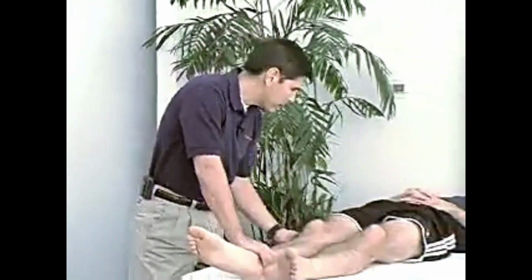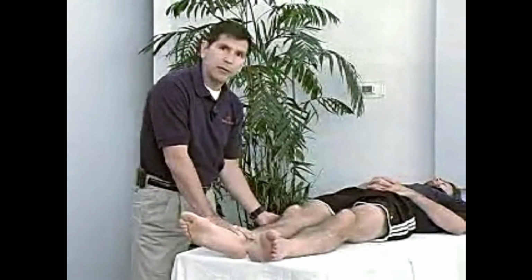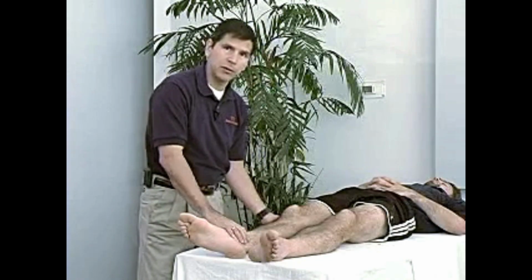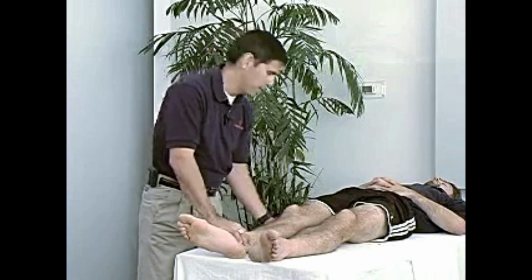To evaluate the two ligaments that are on the inside of the knee, the ACL or the anterior cruciate and the PCL, the posterior cruciate, we have two other maneuvers that we'll do here and demonstrate. To evaluate the ACL, there are two maneuvers I'm going to teach today. The first one, being the simpler of the two, is called the anterior drawer.